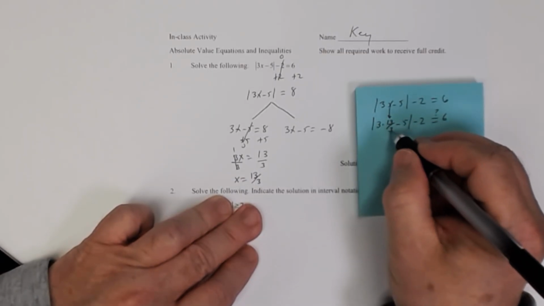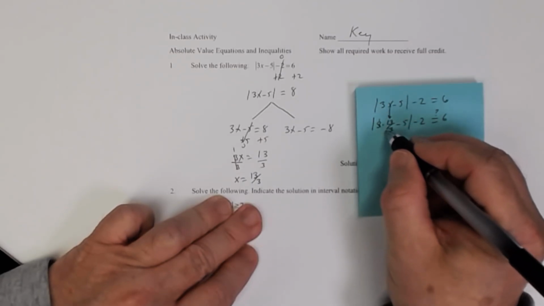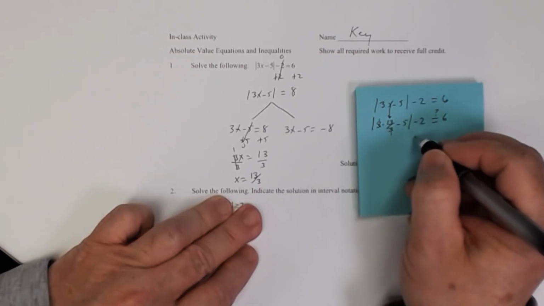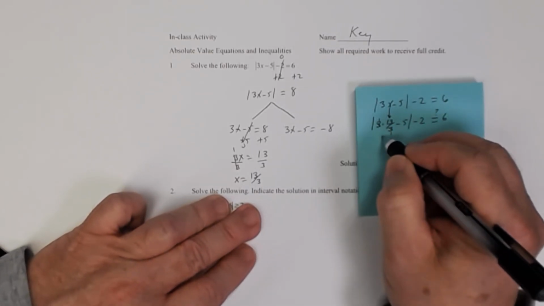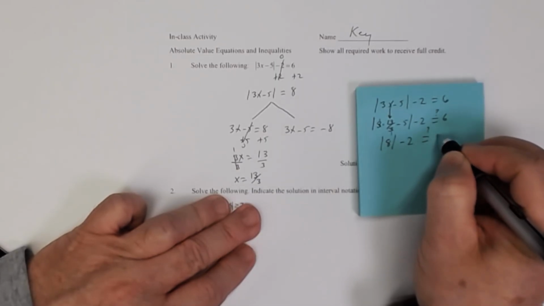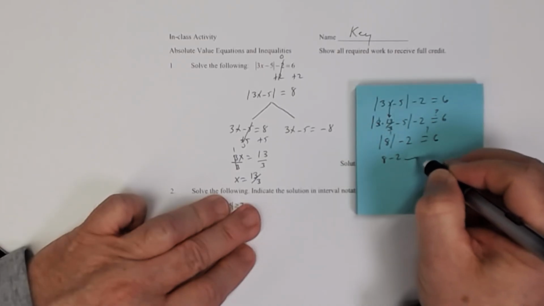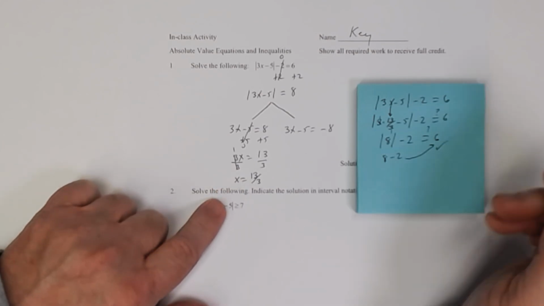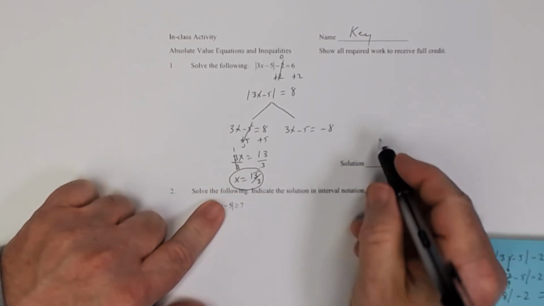Well, 3 times 13/3, the 3's divide out, so that's just 13 right here. And then 13 minus 5 is 8. So I get the absolute value of 8 minus 2 and I want to see if that equals 6. Well, the absolute value of 8 is 8, and 8 minus 2 does indeed equal 6. So this is going to be a solution. So 13/3 is a solution.